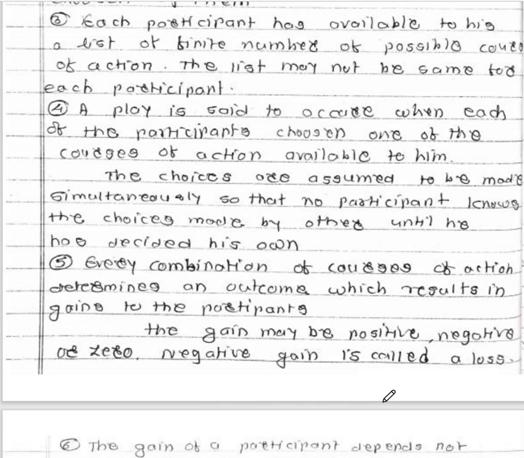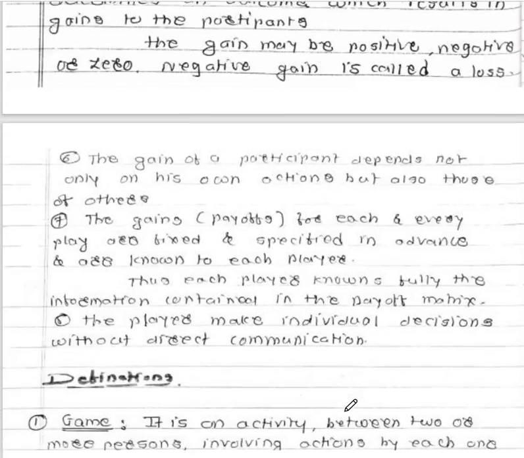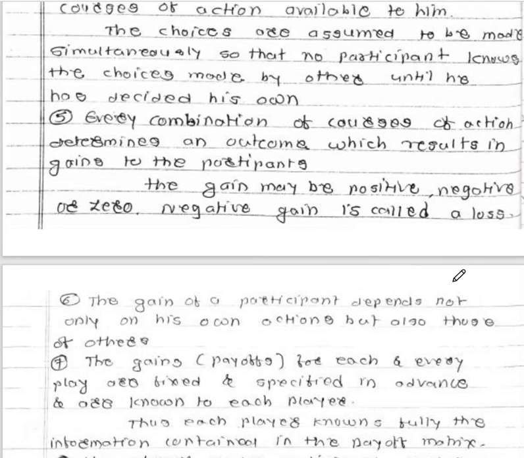A negative gain is referred to as a loss of the competitor, that means the competitor lost the game. If there is a positive gain, then the competitor wins the match. And if there is a zero gain, then the match between the two competitors is cancelled for some reason, or you can say it is a draw match.